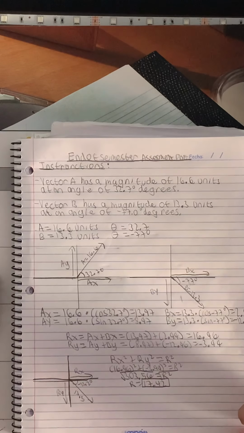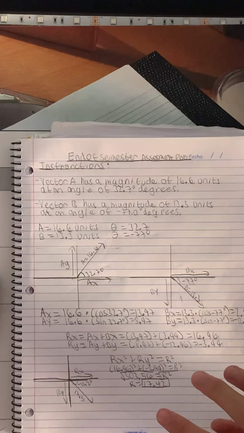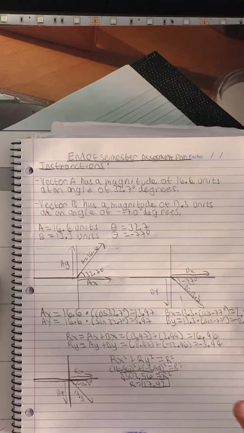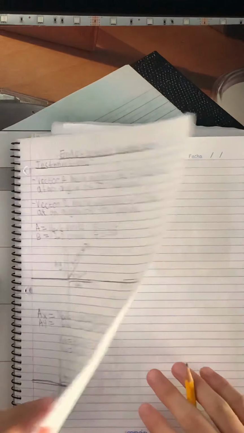And finally, in the PhET simulation, the angle is negative 13.2 degrees. And now we will calculate the angle to see if we get the angle also. So for the angle, turn the page.